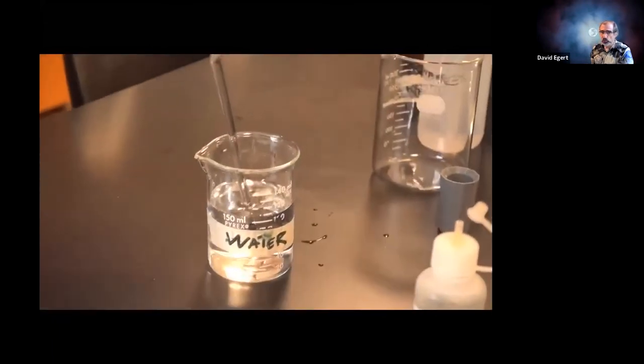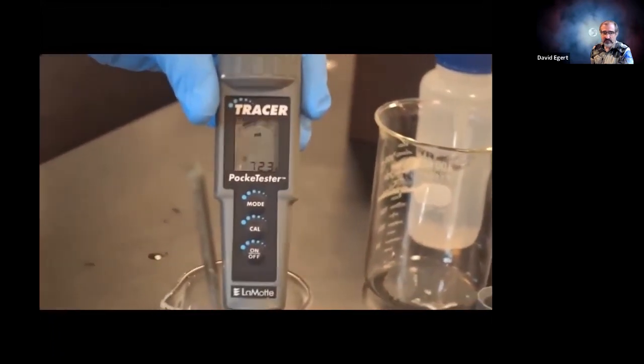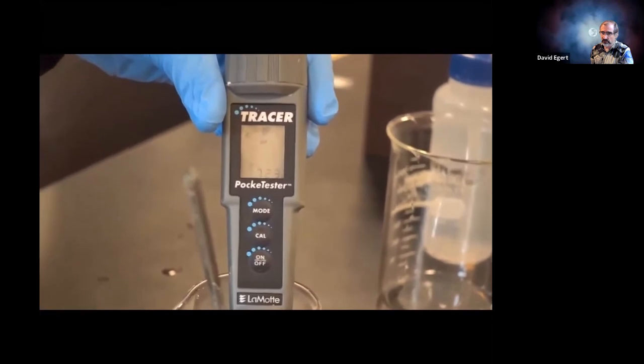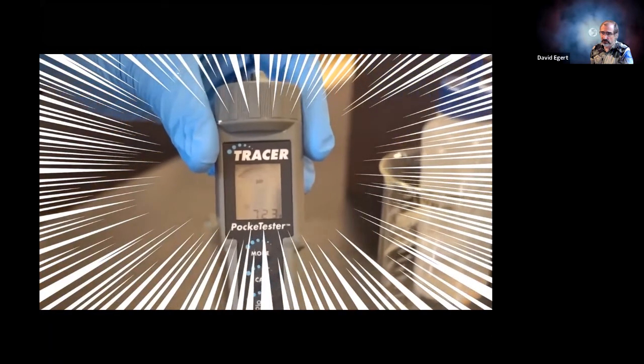Stir. And record. So if you angle it, there's a reflection. That's better.